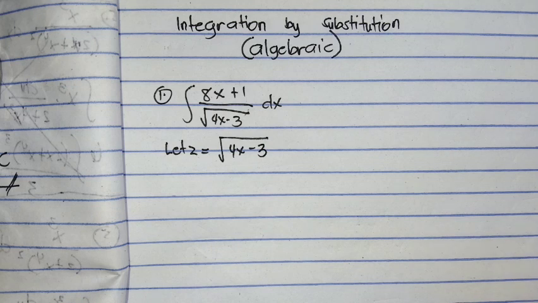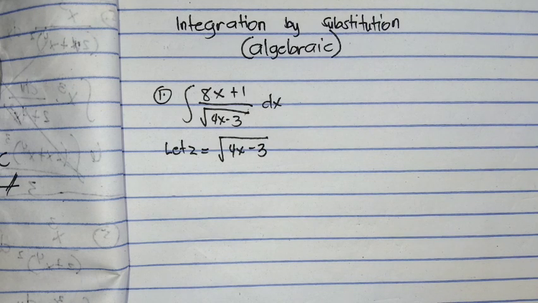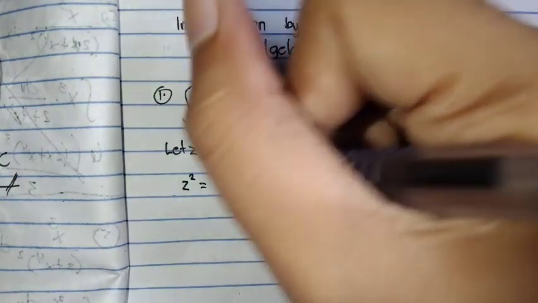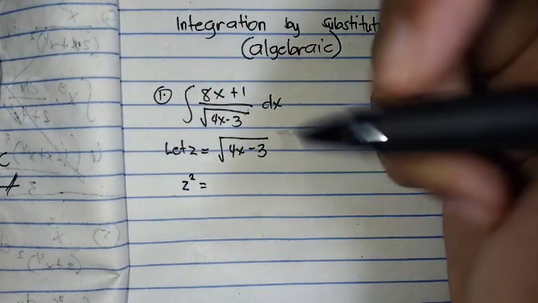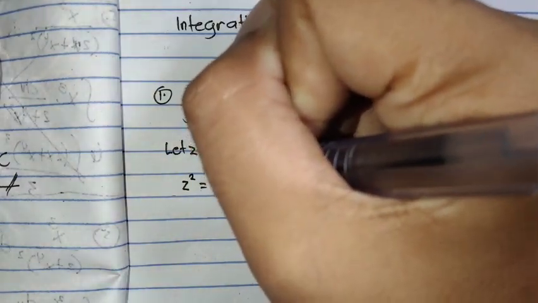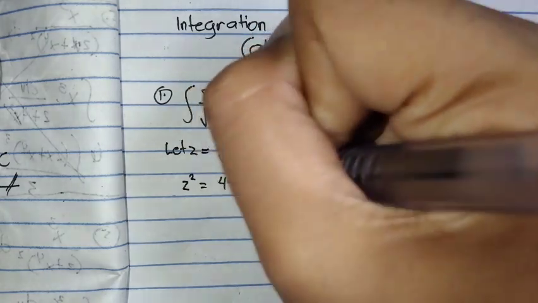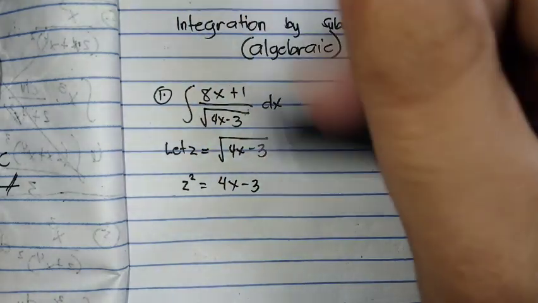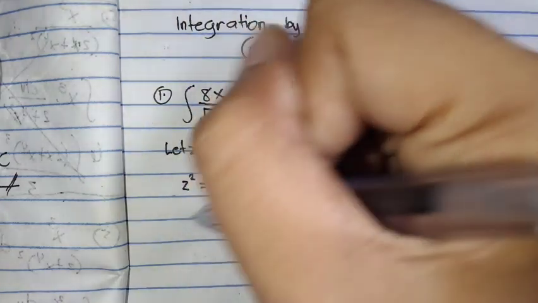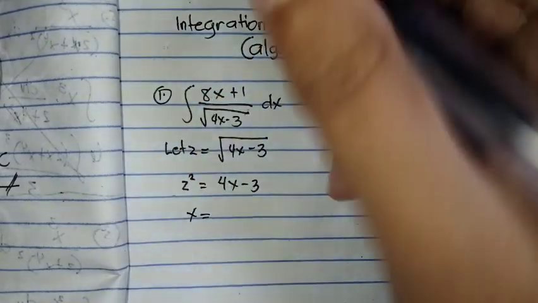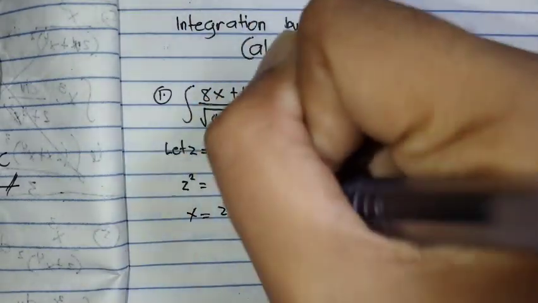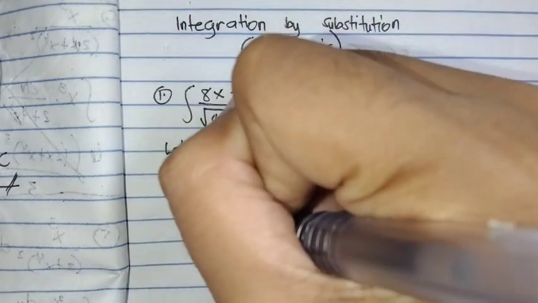First, let z equal the square root of 4x minus 3. Then by solving for x, we cancel the square root, so z will turn into z squared equals 4x minus 3. Then x will be (z squared plus 3) over 4.